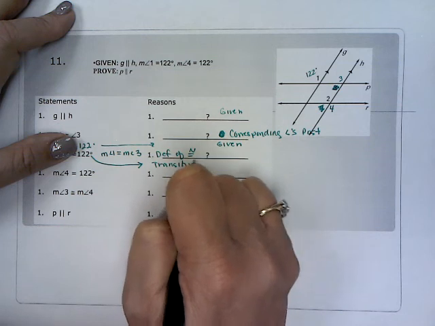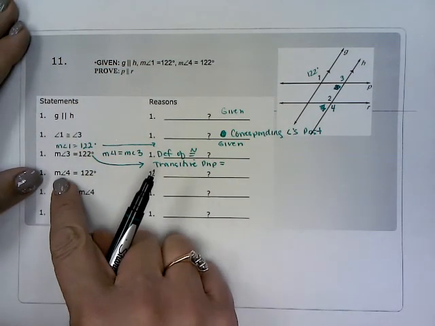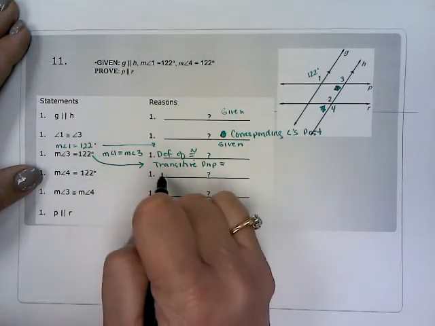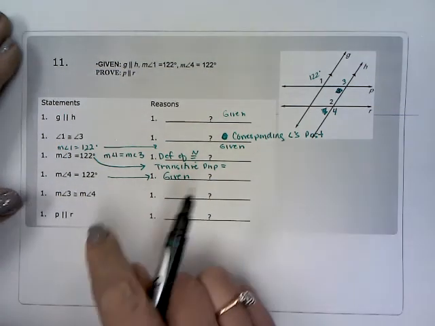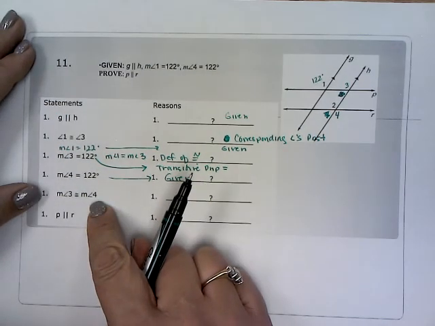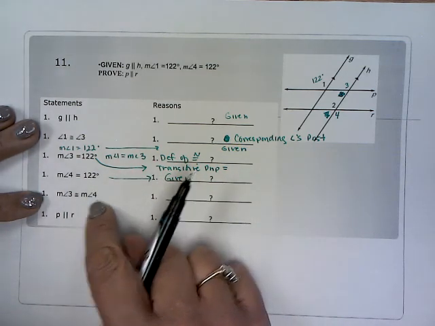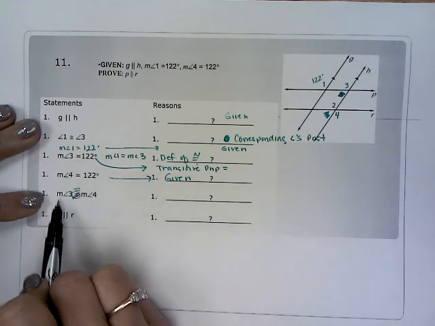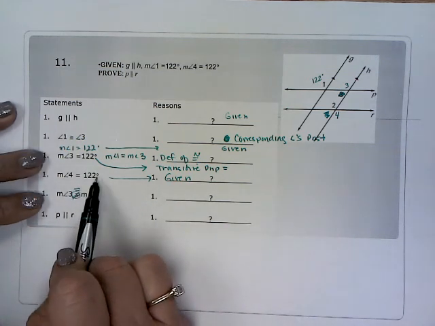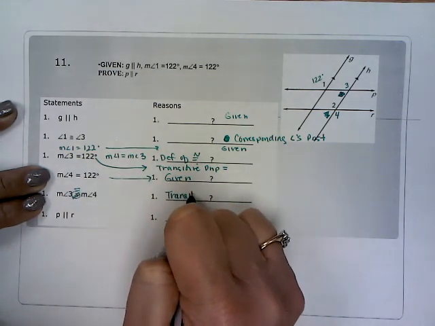We're just going to correct this whole darn proof. The measure of angle 4 is 122 because that's actually given. I'm just drawing arrows to each line I'm doing here. The measure of angle 3 is congruent to the measure of angle 4. Well, before I get to there again, measure of angle 3 is not congruent. It's equal. So that's wrong. The measure of angle 3 is equal to the measure of angle 4 because they both equal 122. So again, it's the transitive property.